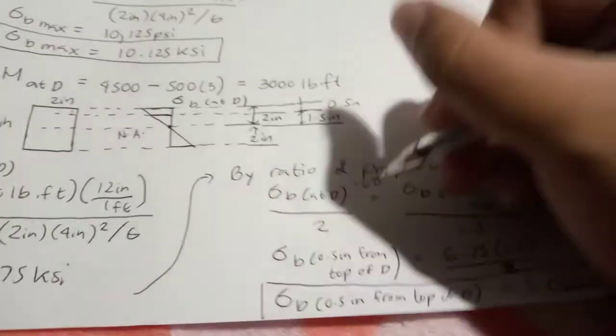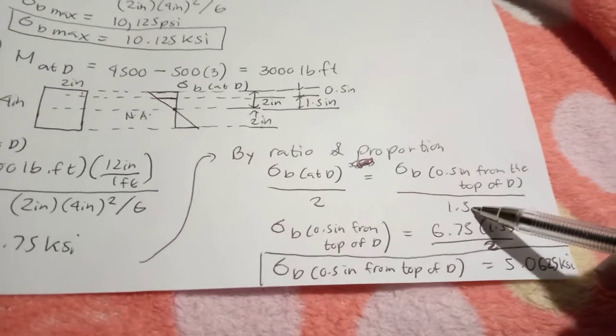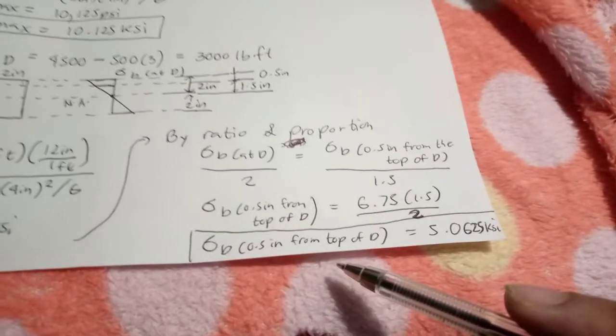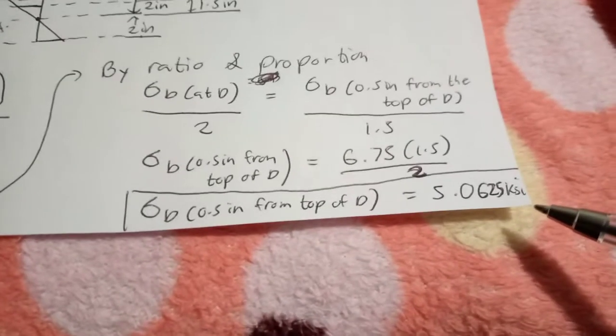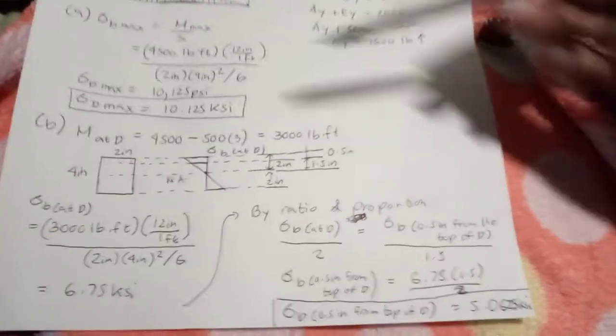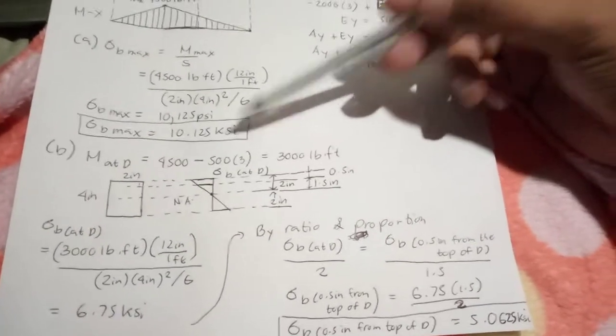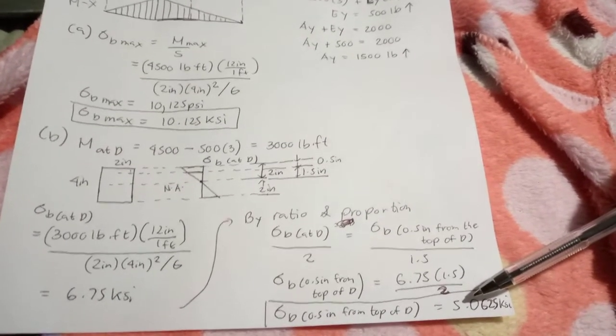So the bending stress 0.5 inch from the top of D is equivalent to 6.75, since this is 6.75 in value, multiplied by 1.5 and then divided by 2. So the bending stress at 0.5 inch from the top of D we got as 5.0625 ksi. So here are the answers for A: the maximum bending stress and the bending stress 0.5 inch from the top of D. So these are the answers.